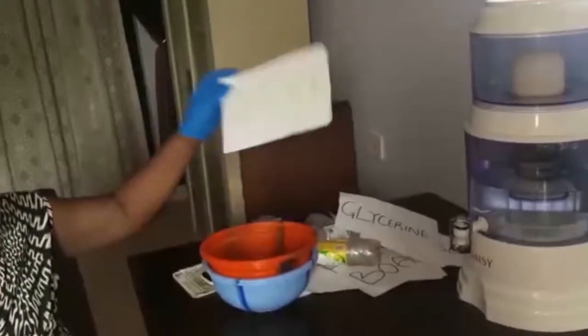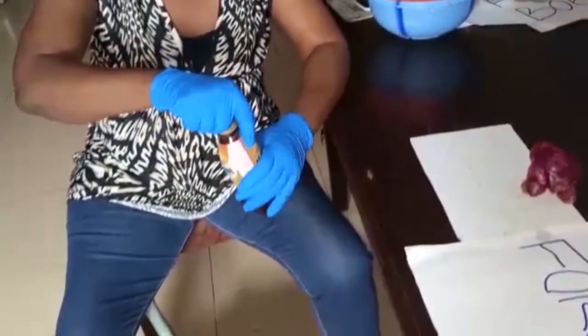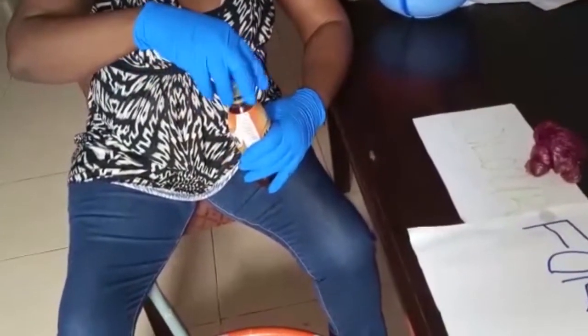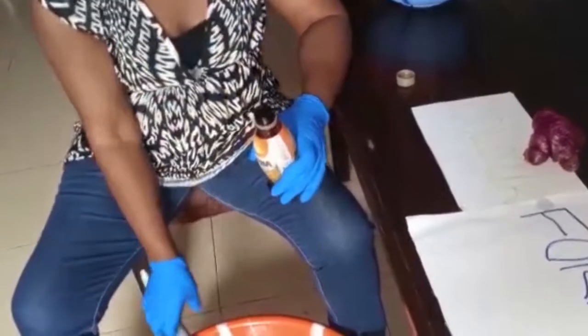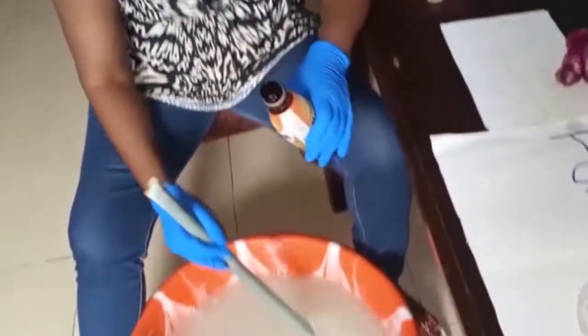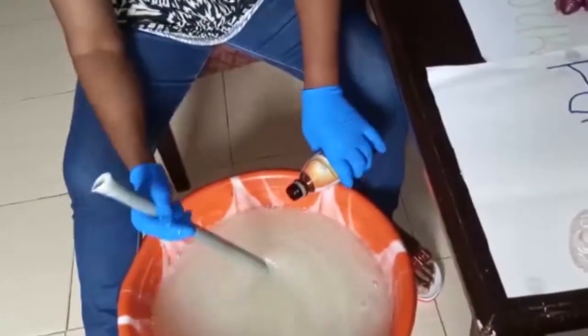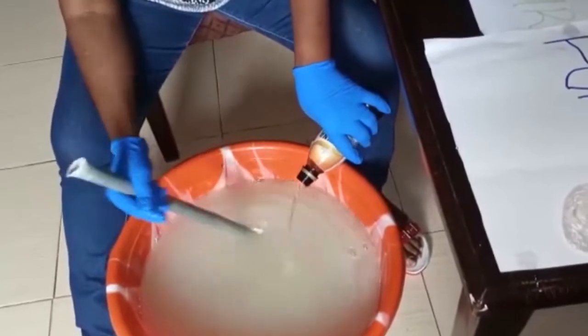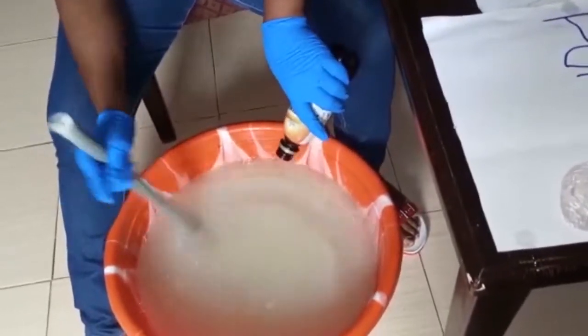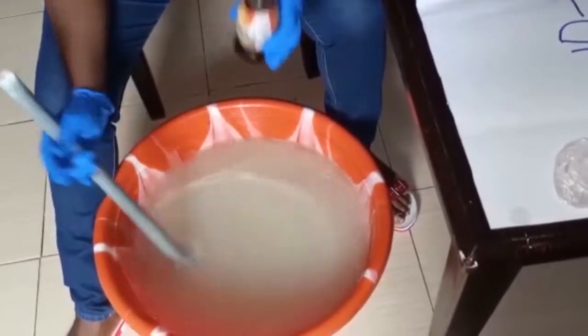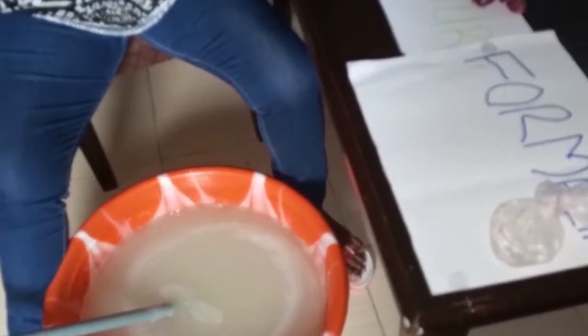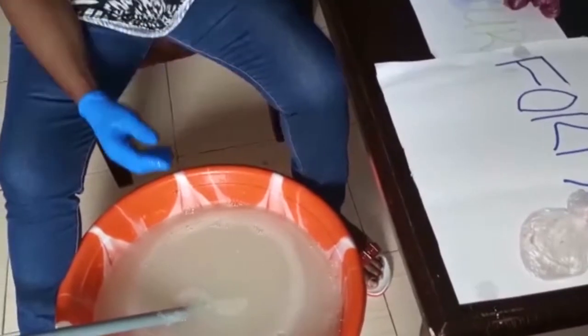The next thing is perfume. From the market where you are buying your chemical, you can tell them the taste of your perfume. You have citrus, lime, tangerine, jasmine, different perfumes depending on your taste. You put your perfume. The next is formalin for preservation.